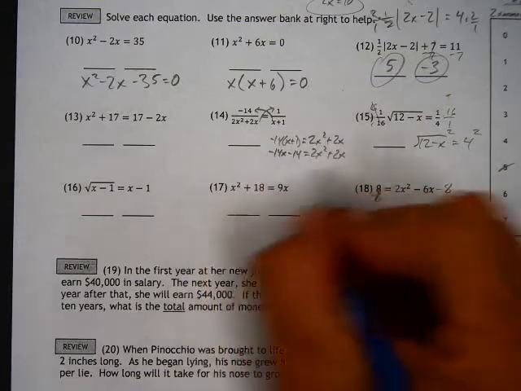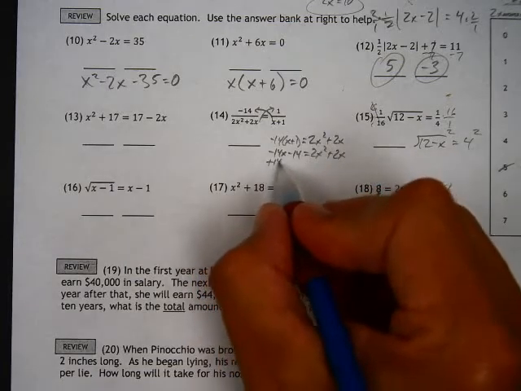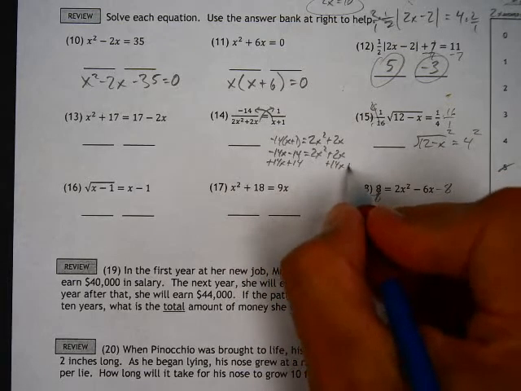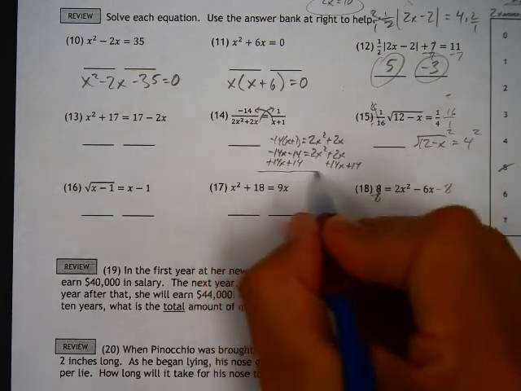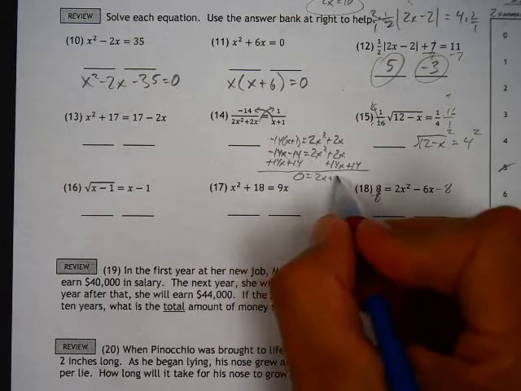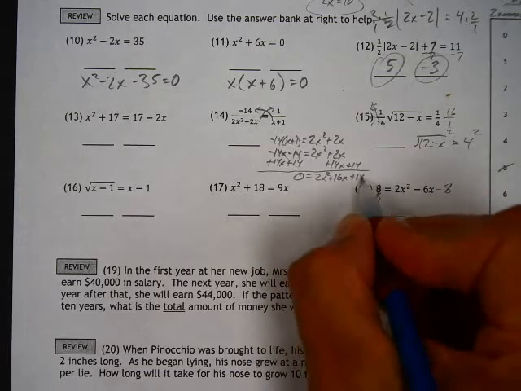So when you distribute this, you've got a negative 14x minus 14 equals 2x squared plus 2x. So now we're going to move everything over by doing the opposite. Add 14x and add 14. The 14x goes here, and the 14 goes over there. All that to say it's equal to 0. We have 2x squared plus 16x plus 14.